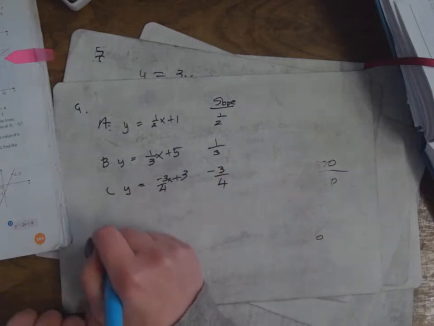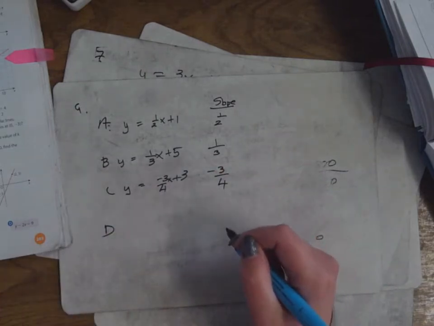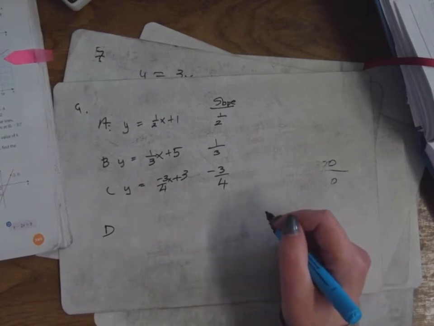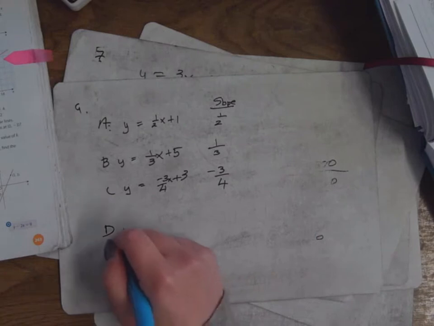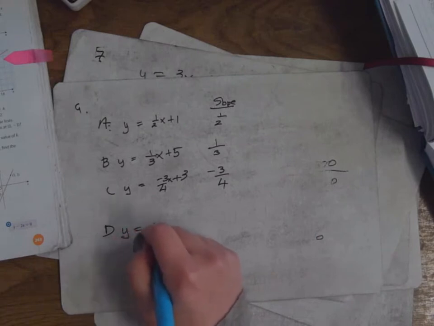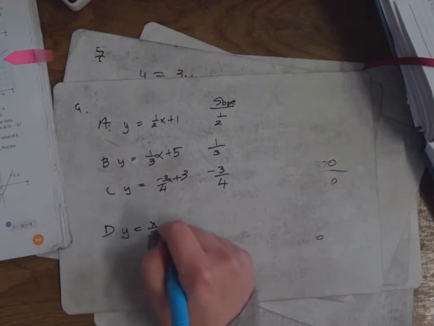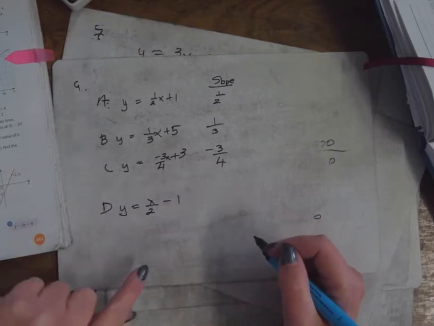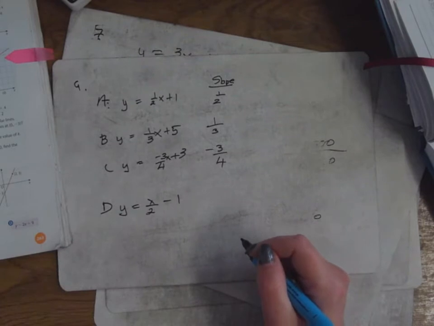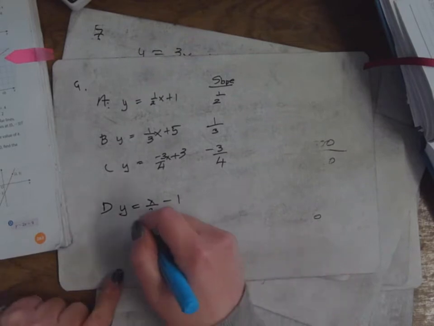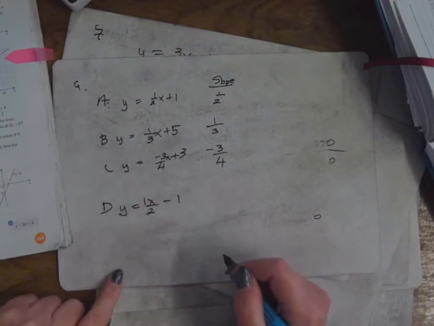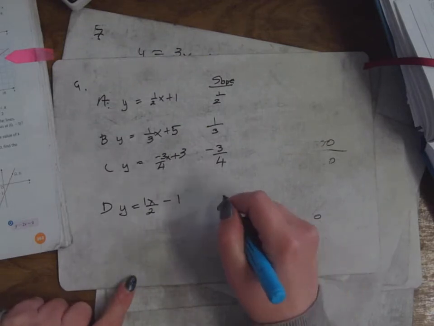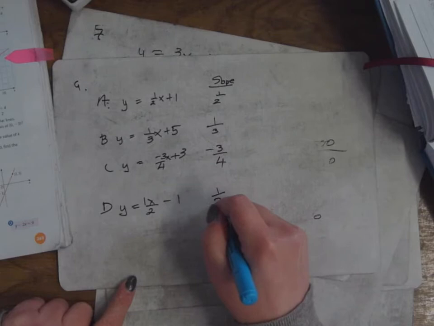Slope of D. D is y equals x over 2 minus 1. Now, all they've done is, girls, they haven't written the fraction in front. So what fraction is with the x there? There's a 1 on top and there's a 2 in the bottom, isn't there? So what's the slope? It's actually a half, isn't it?